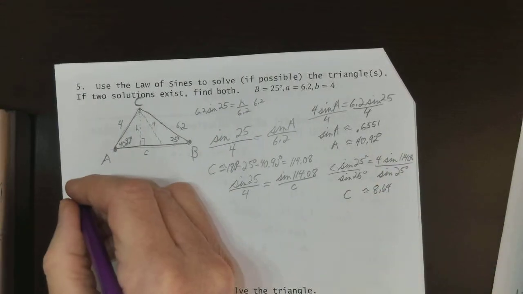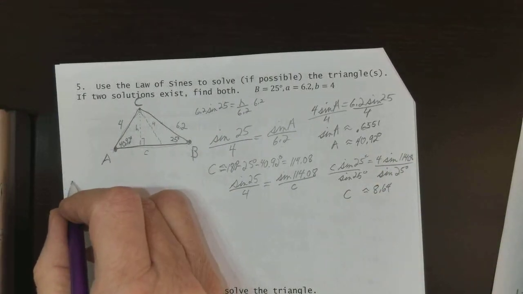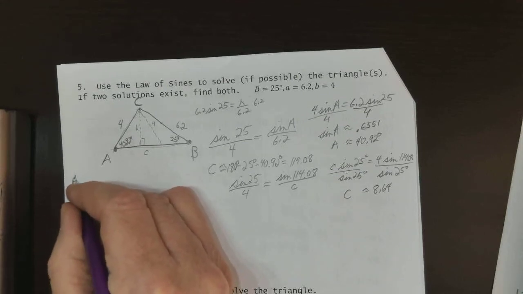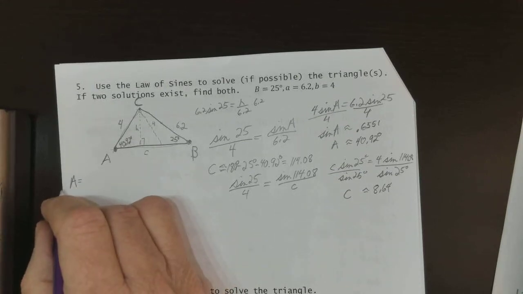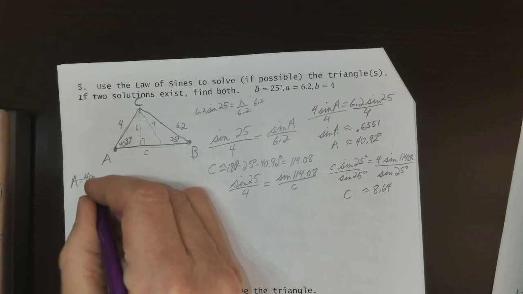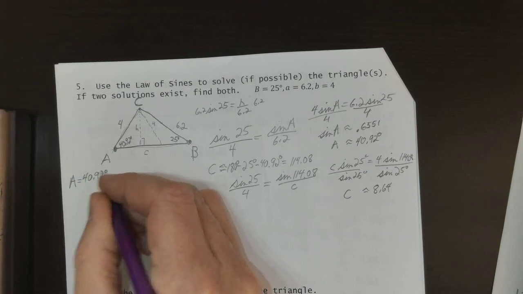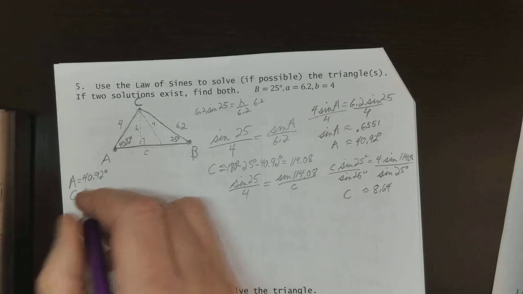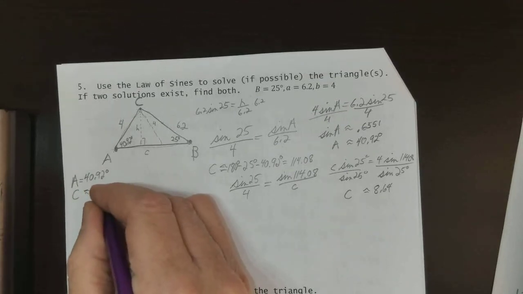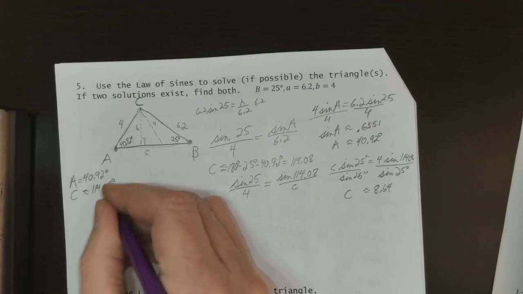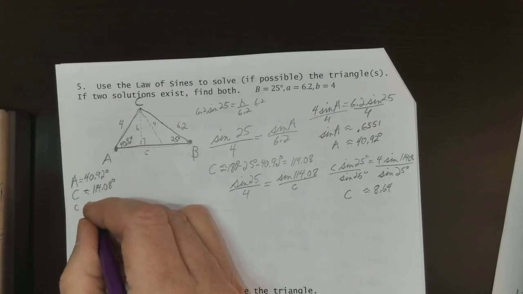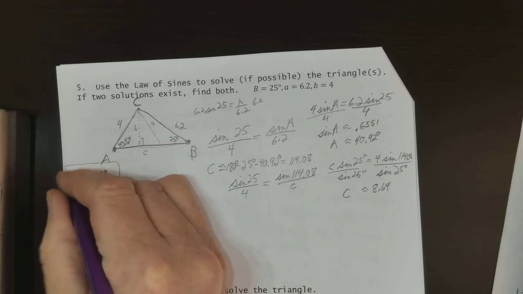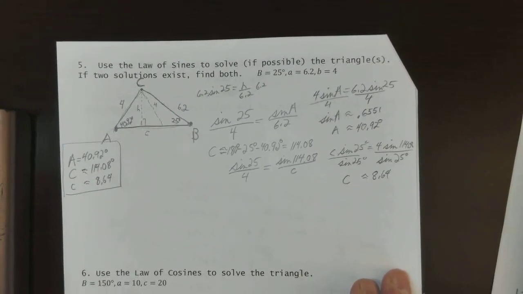Okay, so one triangle, the missing parts are angle A is 40.92 degrees, angle C is approximately 114.08 degrees, and side C is approximately 8.64 units long. There's one with the rest of the triangle.